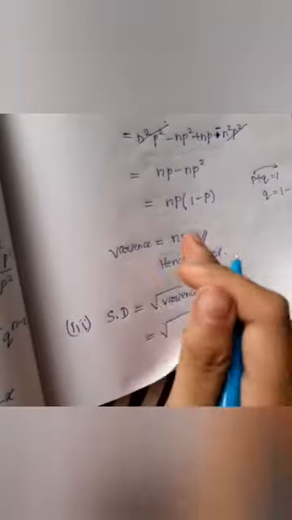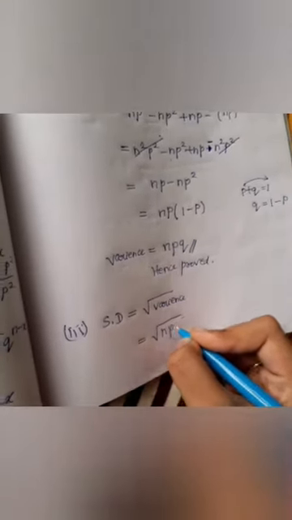Now for the third subdivision, standard deviation is equal to the square root of variance. So it will become square root of npq. Hence proved that standard deviation is equal to root of npq. So we have proved all the three subdivisions.